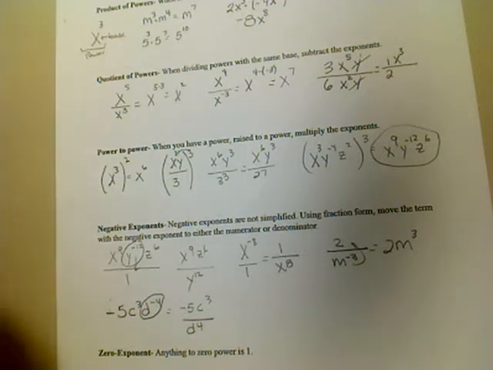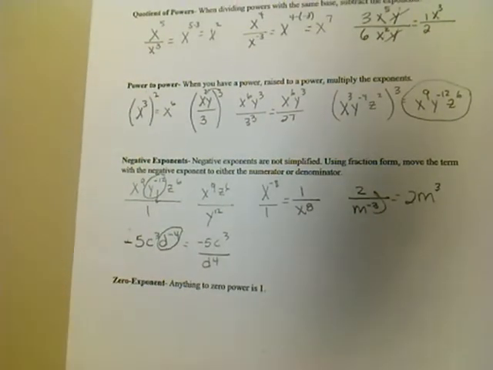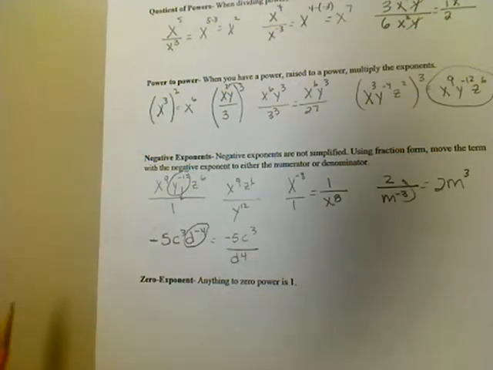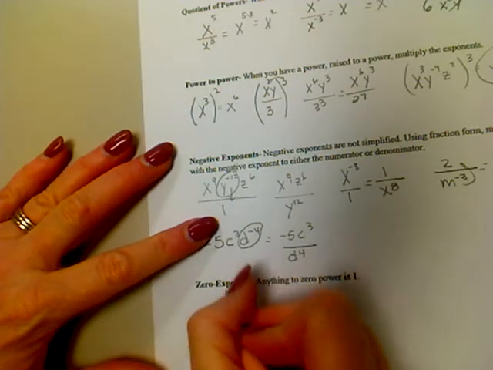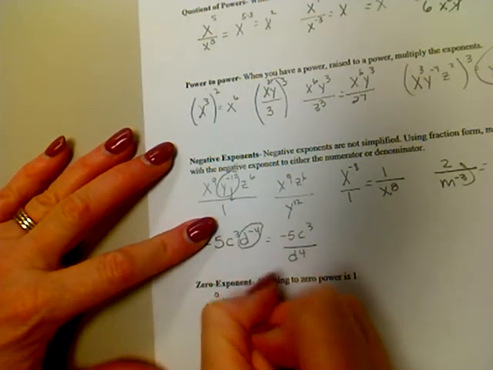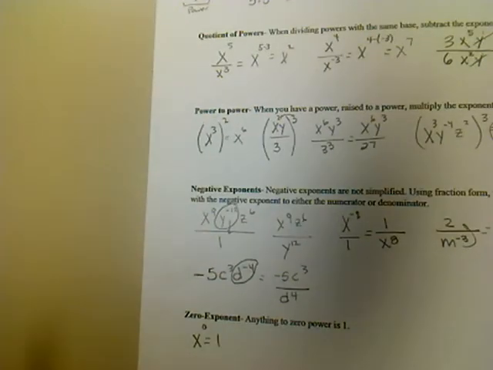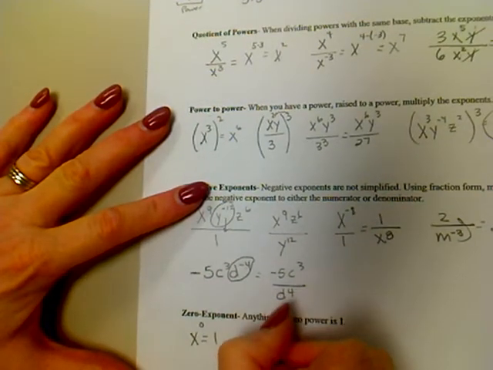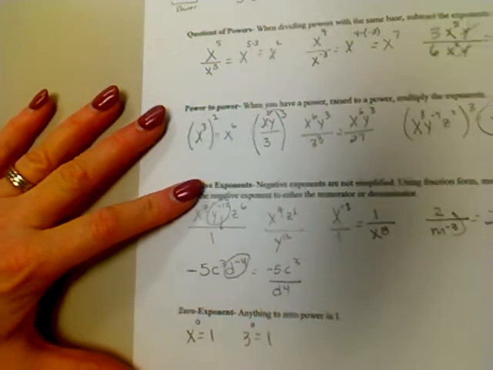And now, let's talk about the zero exponent. It's something that we kind of forgot with one of the problems. Probably problem number 1, I think it was 27 to the 0 power. Anything to the 0 power is 1. Anything. X to the 0 power equals 1. 3 to the 0 power equals 1.